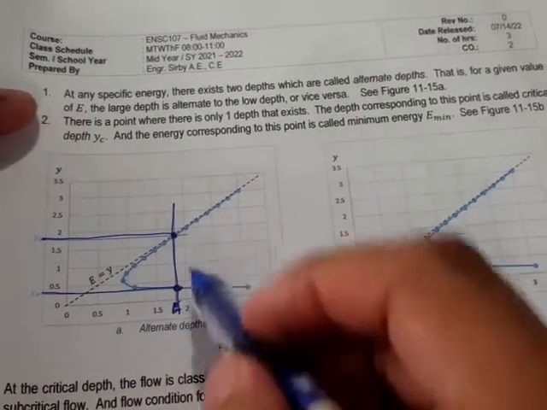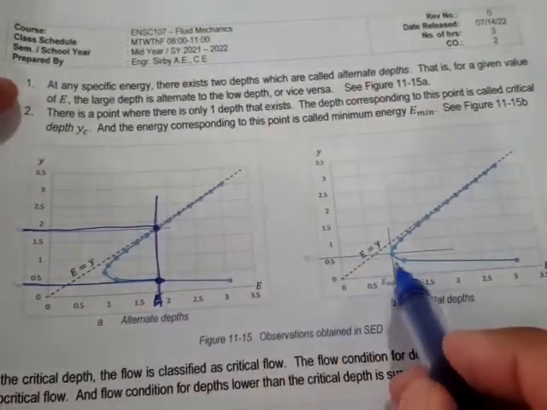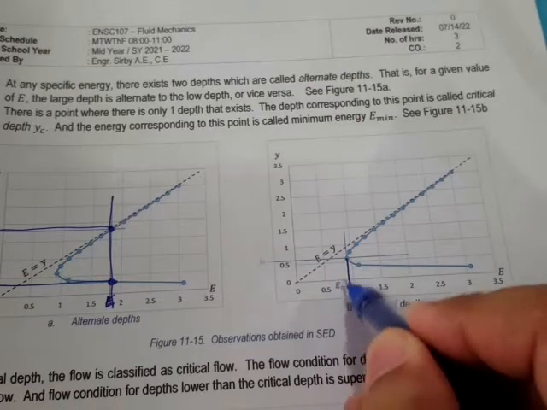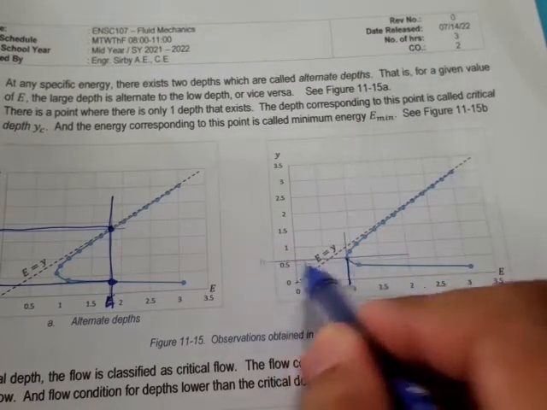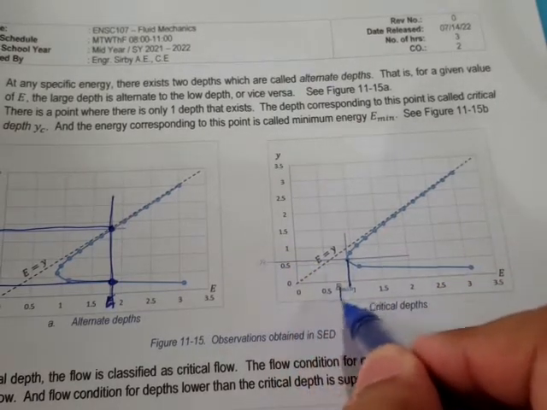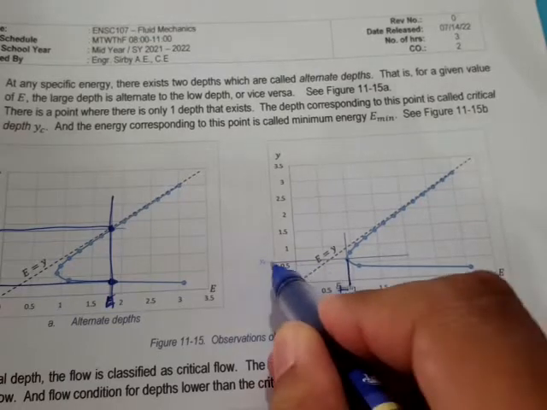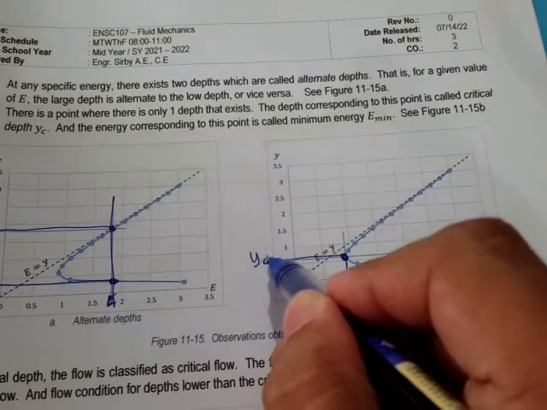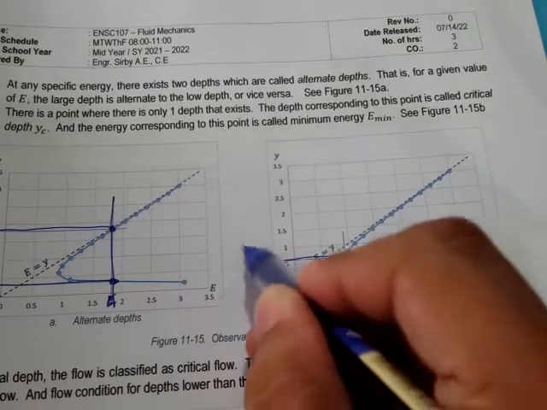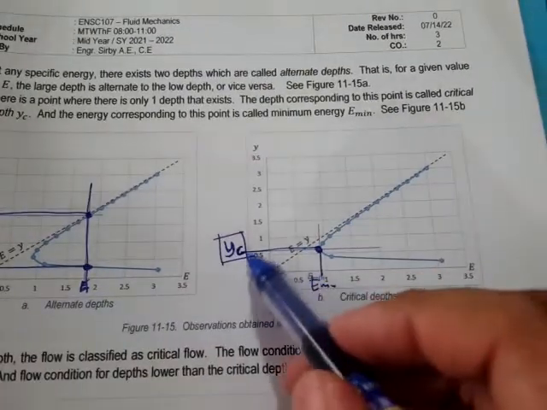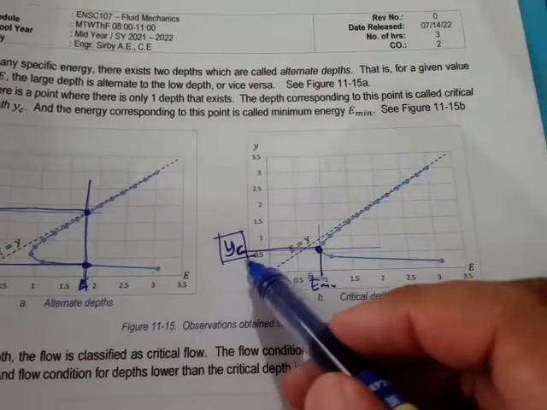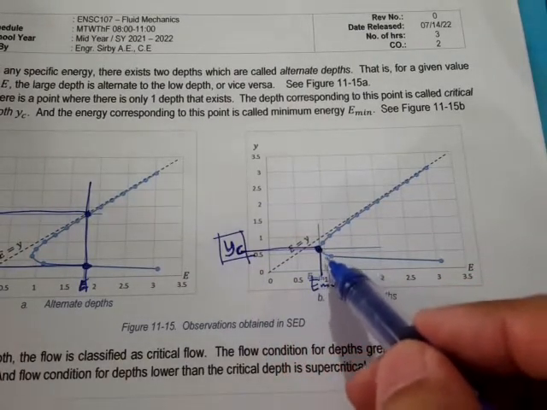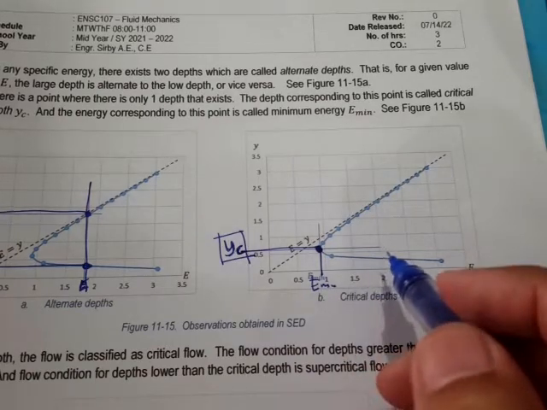Okay, so whether it's here or whether it's that, but at the critical point we only have this minimum energy, that's what we call the E minimum, and the depth at that point is what we call the critical depth, or Y sub C. So take note of the term, that's the critical depth. The critical depth is the depth where the specific energy is minimum.